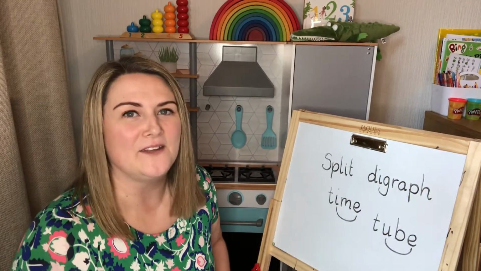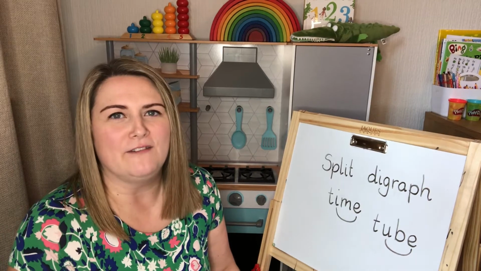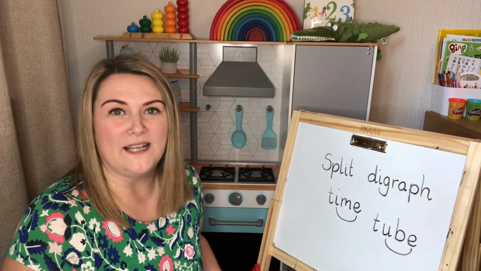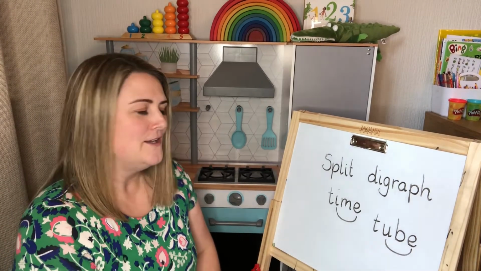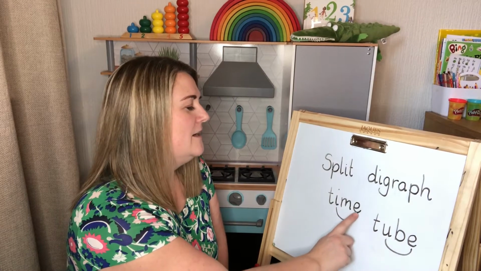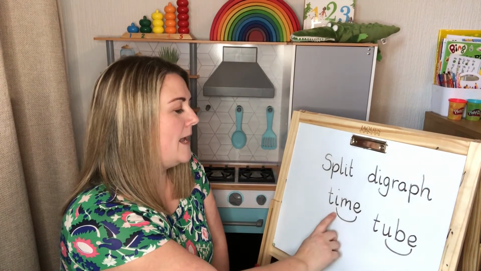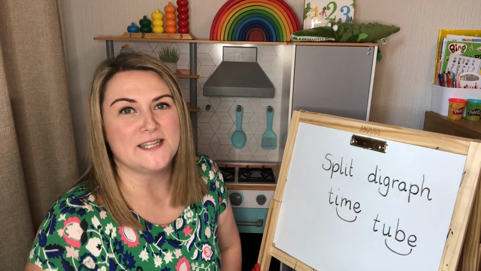So we're going to get a bit technical for the next one with the name split digraph. Now you already know what a digraph is. It's when the sound has got two letters that make it and they are split. So as the name suggests, there is a consonant in the middle of the digraph. So you can see here how we would record it with that split sound underneath. So you'd have t, i, m, e, time, easy. Some people refer to this as learning magic e.